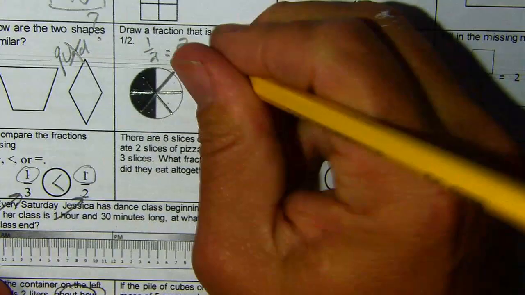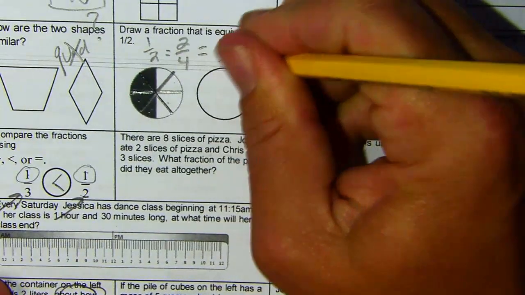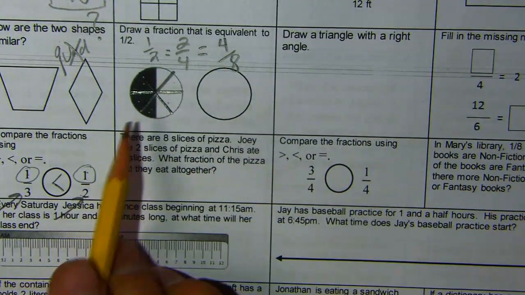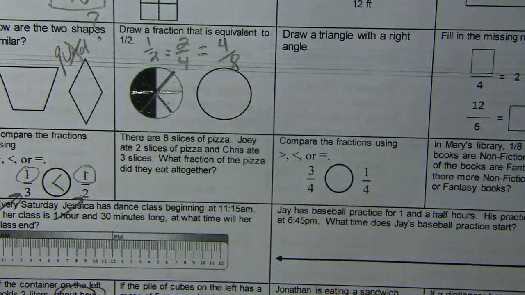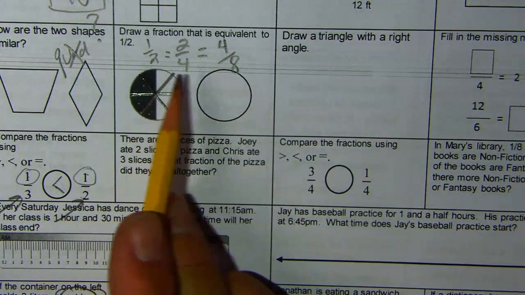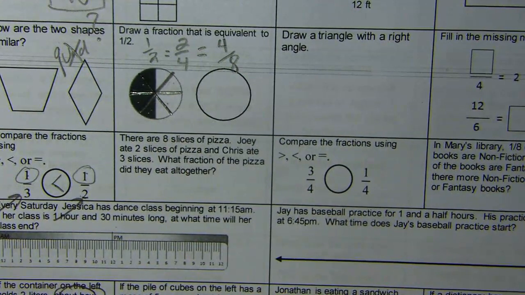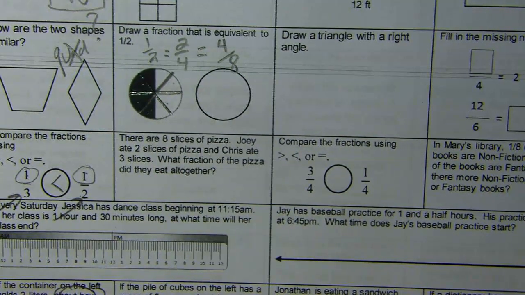So what kind of fraction do we have here now? We have 4/8. So once again, you can make equivalent fractions by adding cuts or taking away cuts. You just have to make sure all of the slices are the same size. So it started off as 1 over 2. Now it is 4 out of 8.